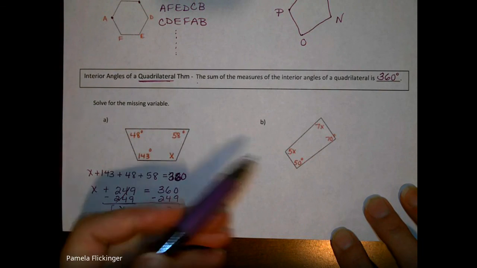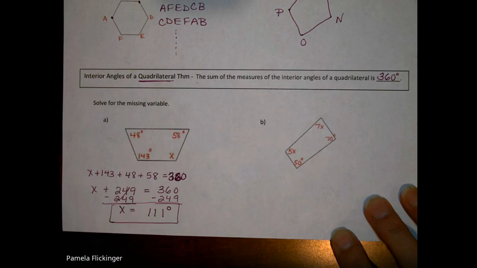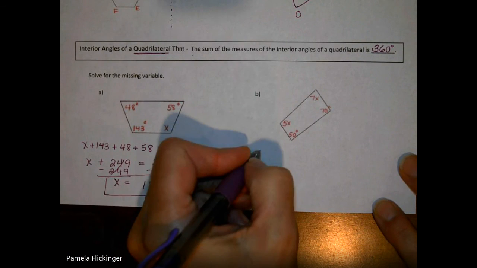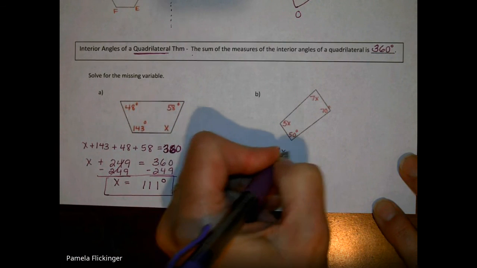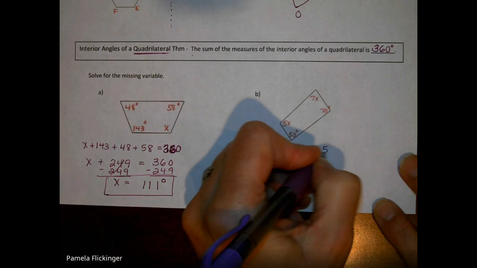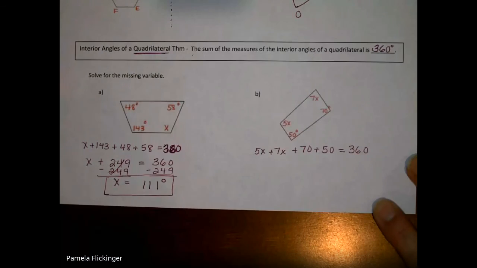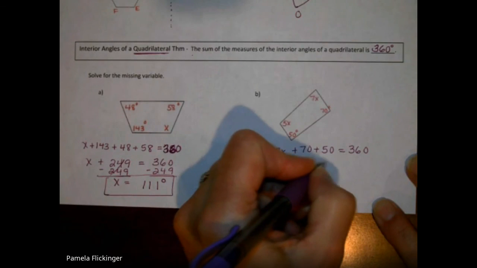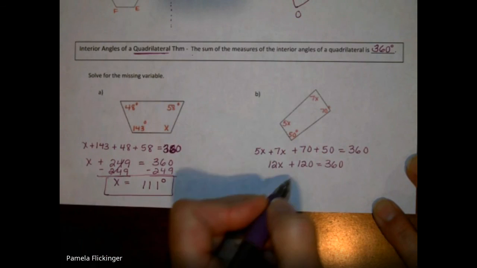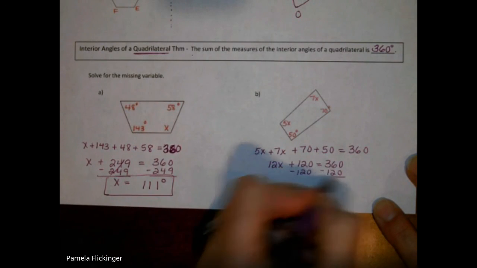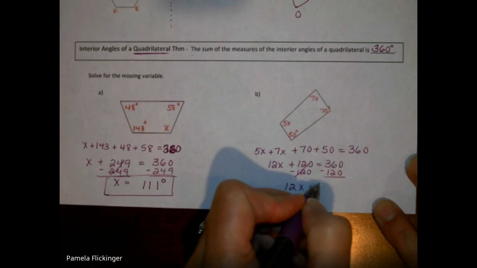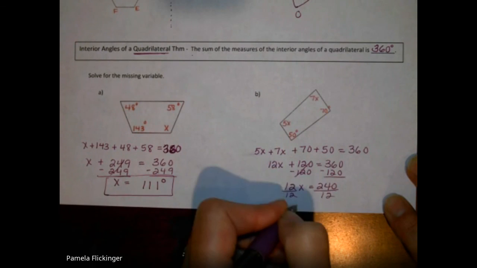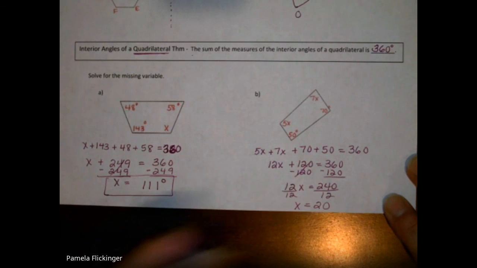Okay. Over here, this one has some little algebra because we've got some algebraic expressions. So we've got 5x plus 7x plus 70 plus 50 will equal 360. So 12x in total plus 120. Subtract the 120. So 12x equals 240, and then divide by 12. So x will be 20.